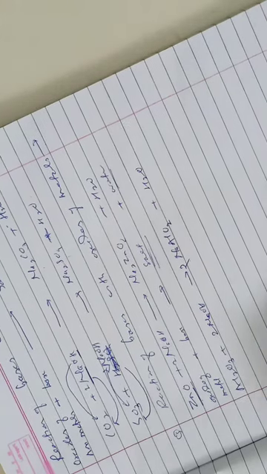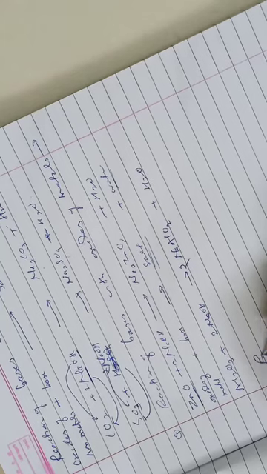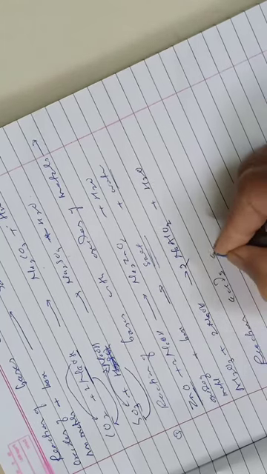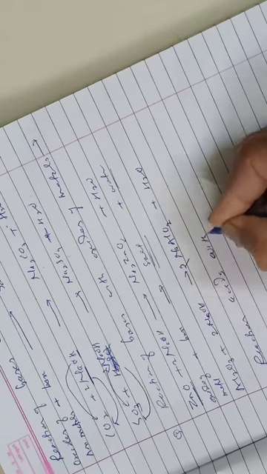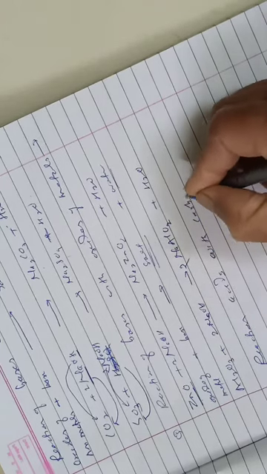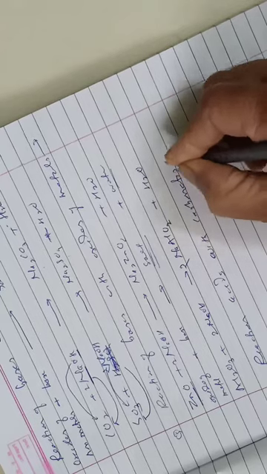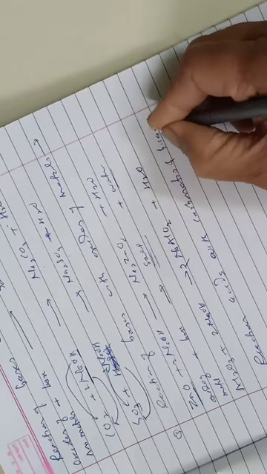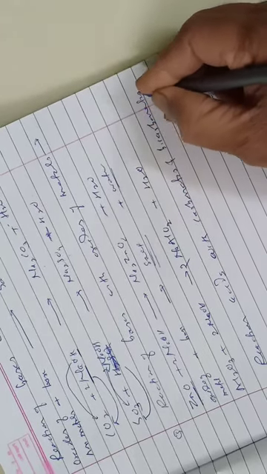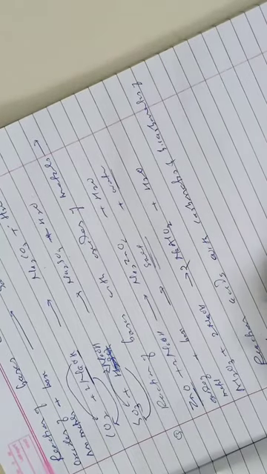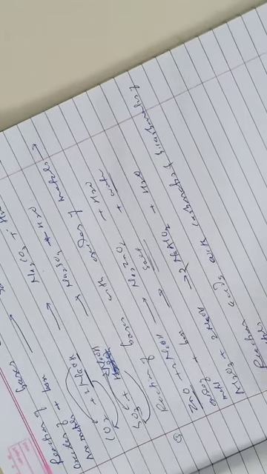And the sixth one is the reaction of acids with carbonates and bicarbonates of metals. What happens in this reaction?